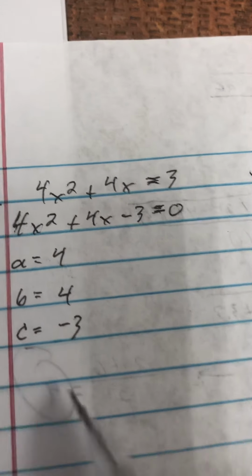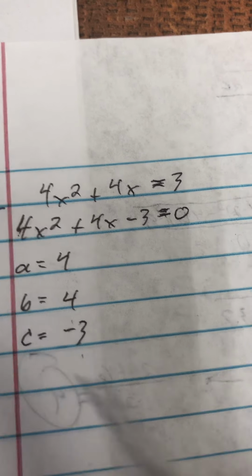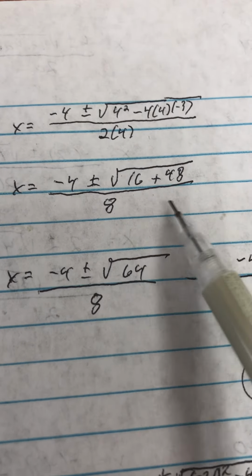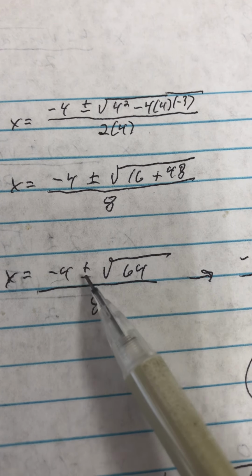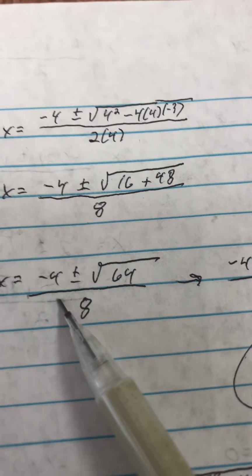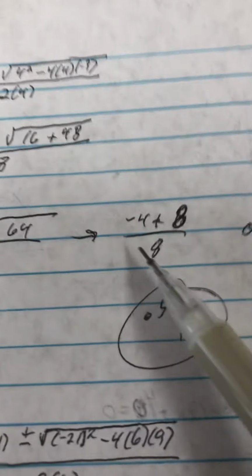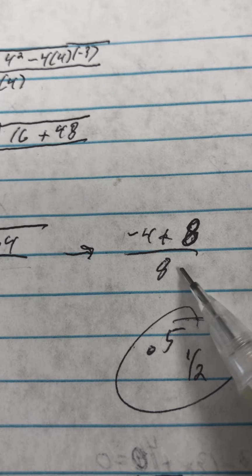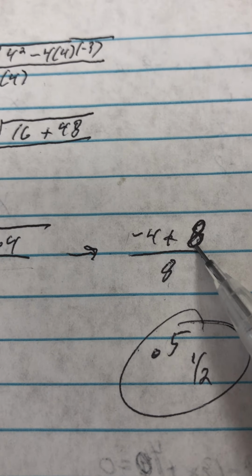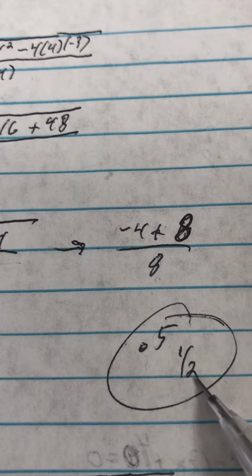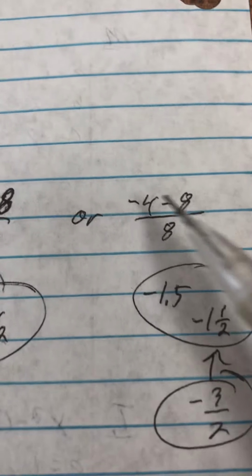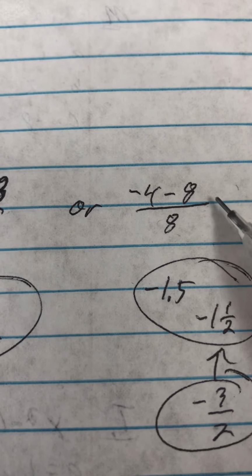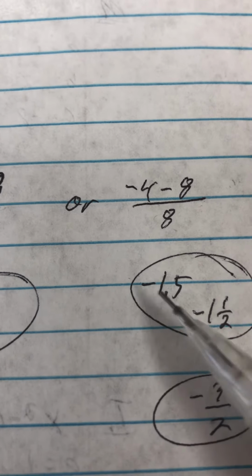I moved it over. So my A is 4, my B is 4, and my C is negative 3. I plug in my A, B, and C here. I work it out, and I end up getting negative 4 plus or minus the square root of 64 divided by 8. The square root of 64 is 8, so I have negative 4 plus 8 divided by 8. This ends up being 4 over 8. That's 0.5 or a half.